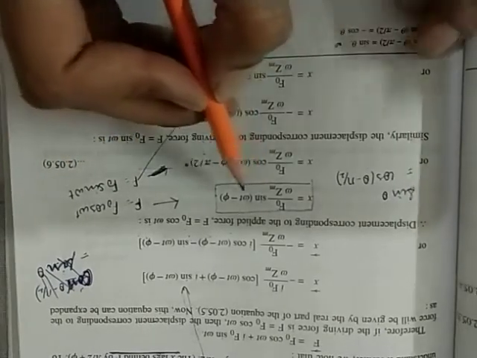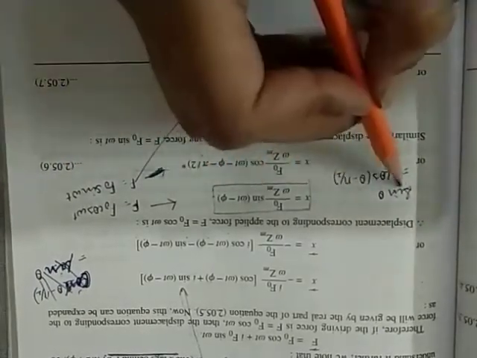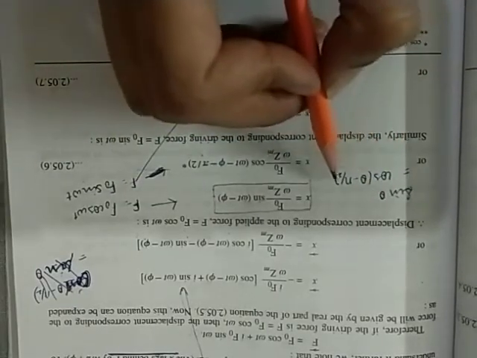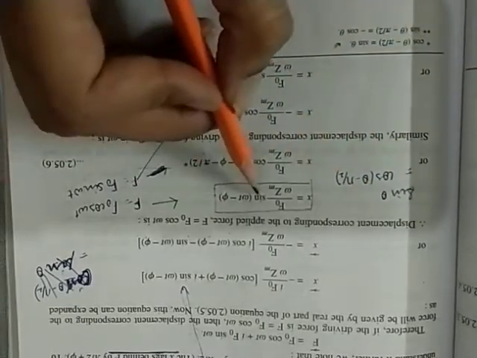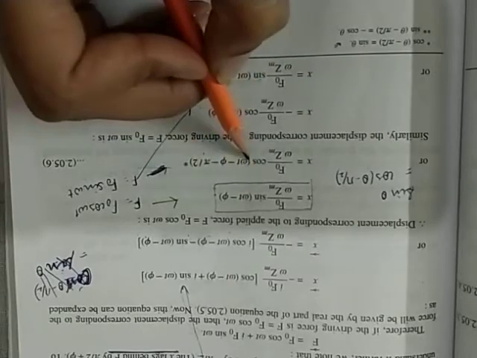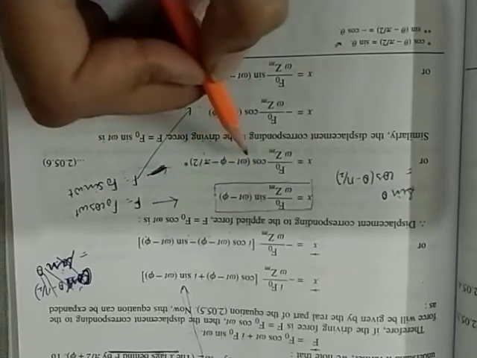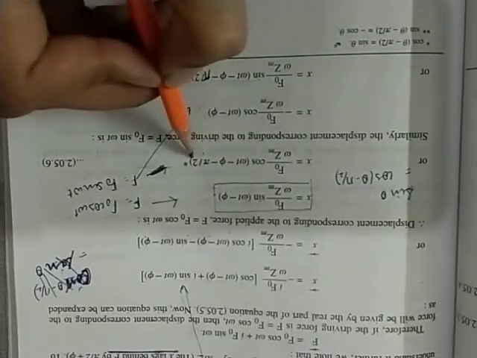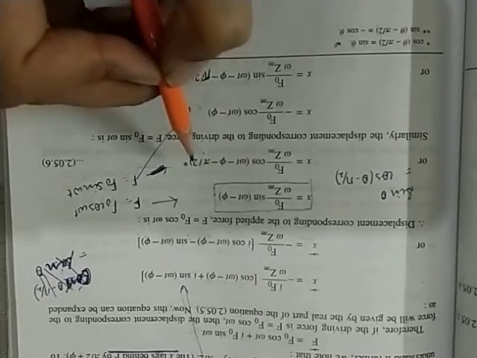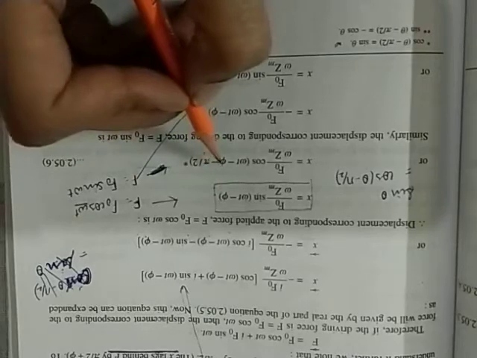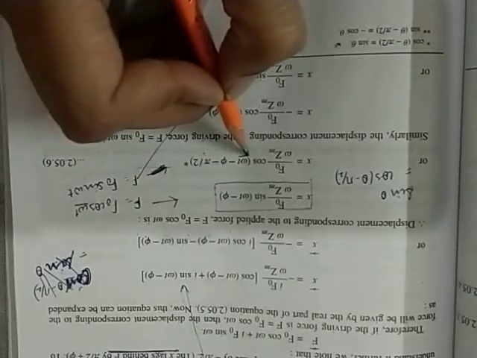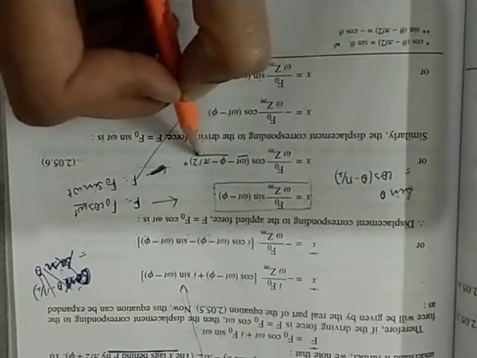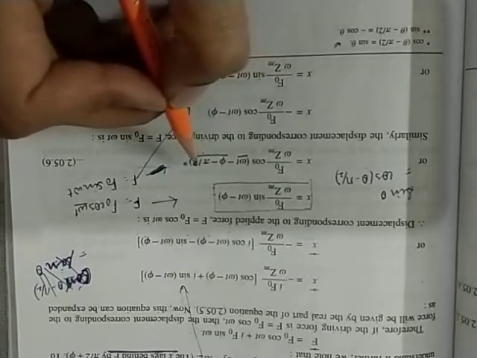So sine of omega t minus phi, because sine theta is basically equal to cos of theta minus pi by 2. So when we are converting sine to cos, we will write here omega t minus phi minus pi by 2. Okay, so you can see that here omega t is there, and here we can see phi minus pi by 2.